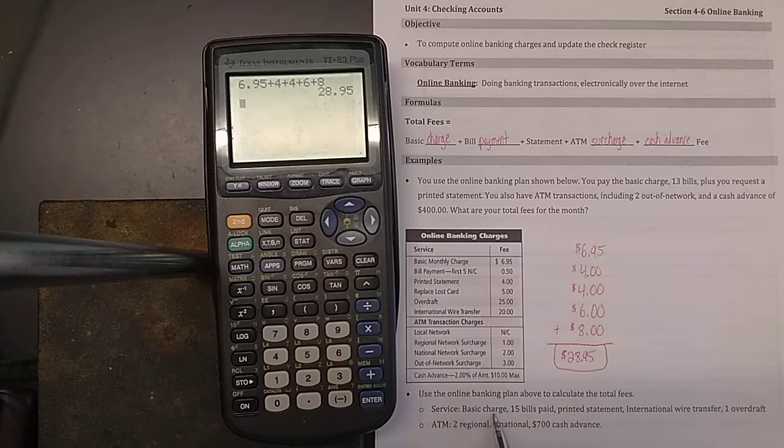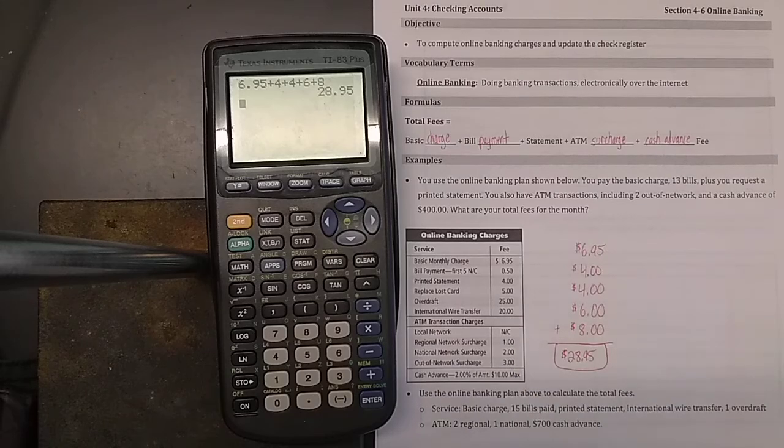Service fees. There's a basic charge, 15 bills paid, printed statement, international wire transfer, and 1 overdraft. International wire transfer means sending money overseas to some other country. There's a fee involved in that. An overdraft means that you have written a check for more than is in your account. Normally this would get bounced, but what this means is not only is this getting bounced, but you're also charged a fee. Okay, so it's kind of like a double whammy.